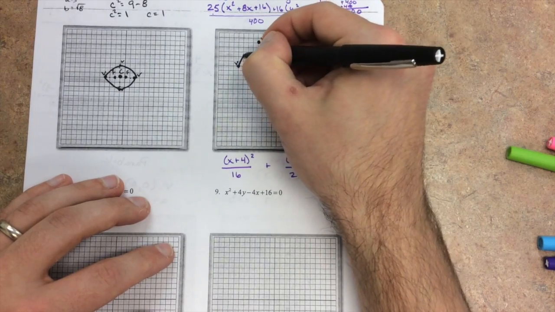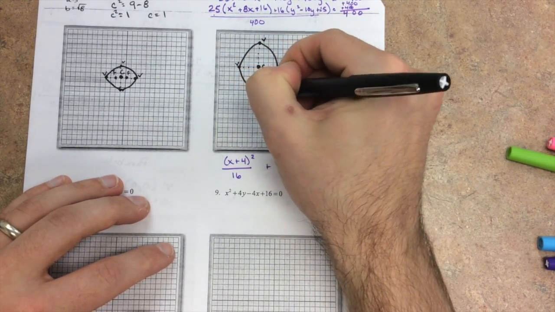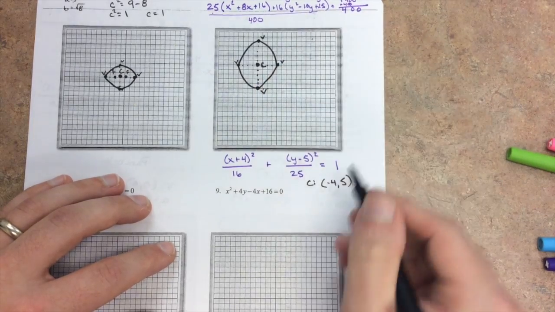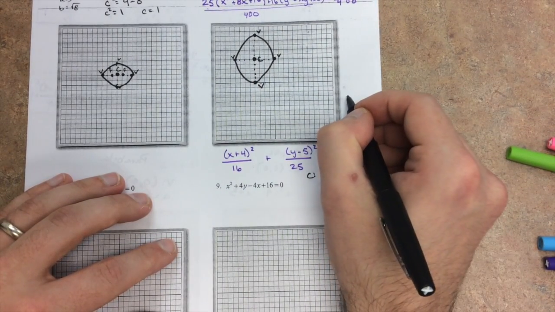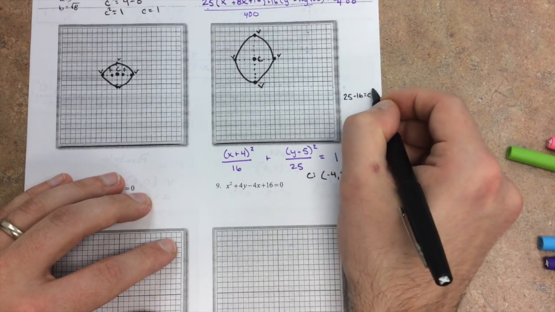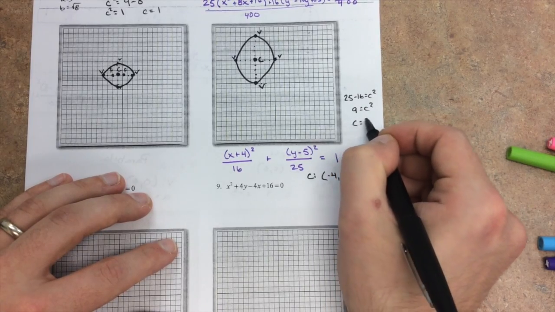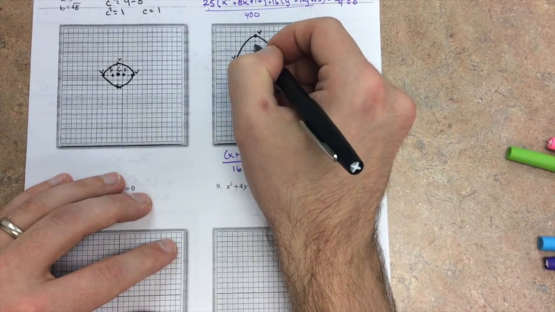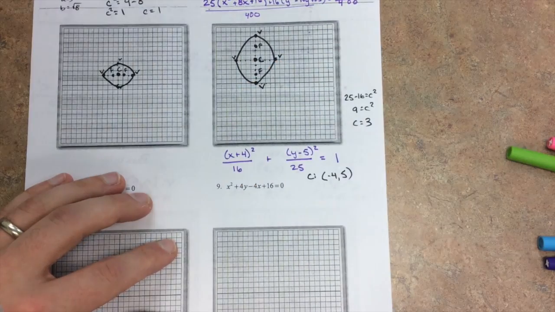I'm going to connect my V's. And then the last thing, I'm going to find my c squared. So 25 minus 16 equals c squared, or 9 equals c squared, or c equals 3. So I go up 3, and then down 3. And that gives me my two foci.